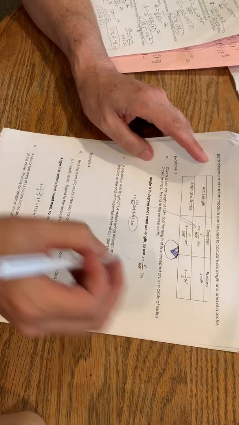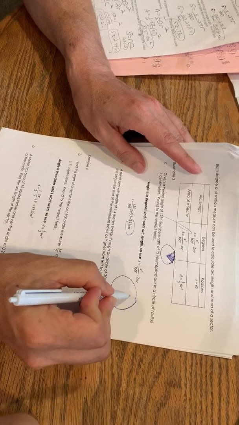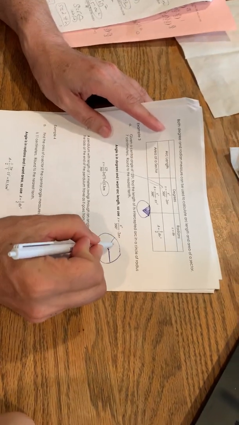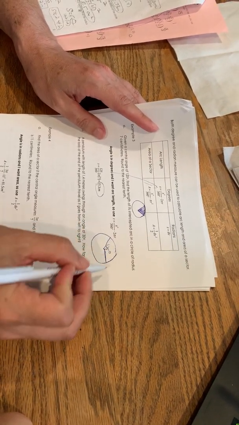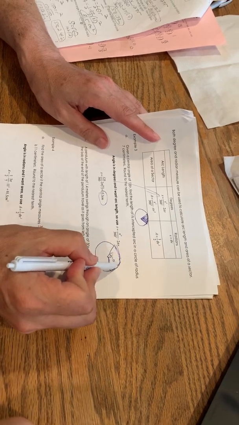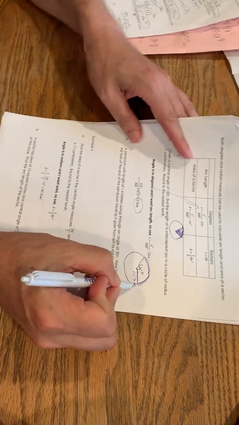centimeters. And again, the picture would look like this. 125 degrees. If this is 90, it would look like this. So this is the length of the intercepted arc. That is the distance around here of a circle if the radius is 7 centimeters.